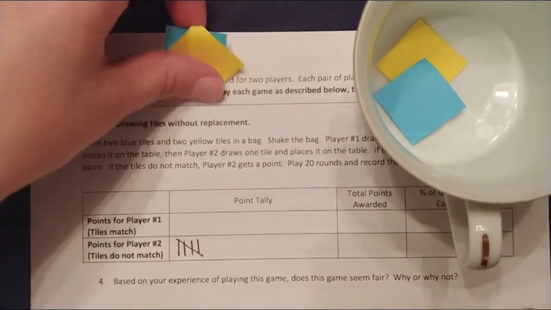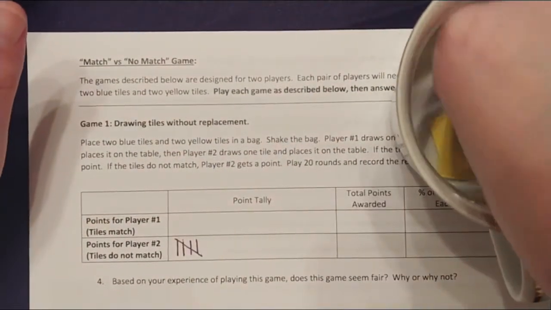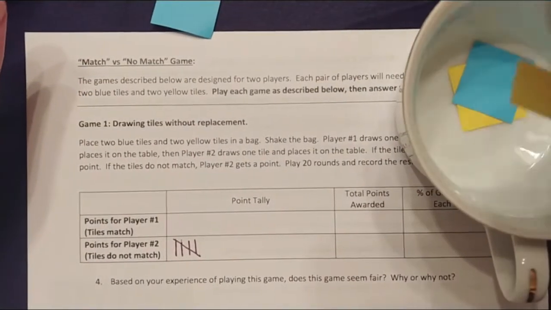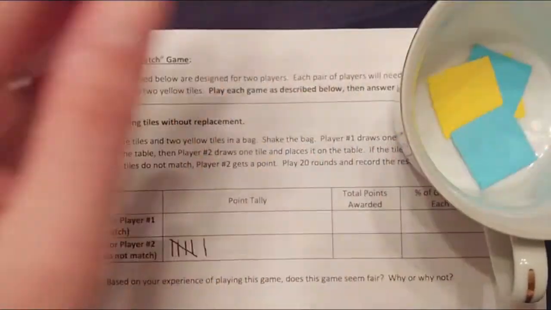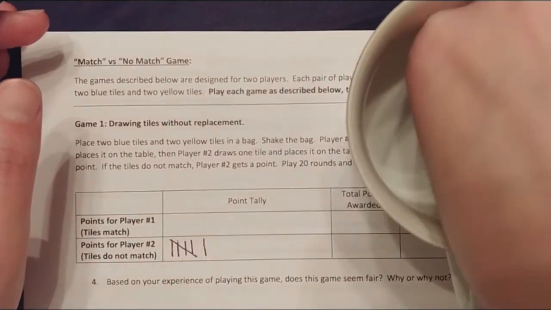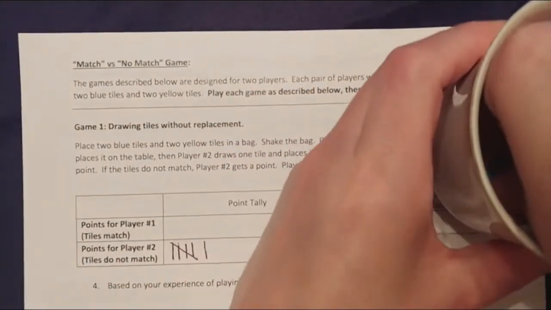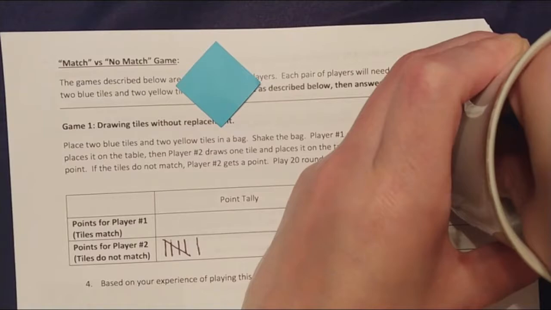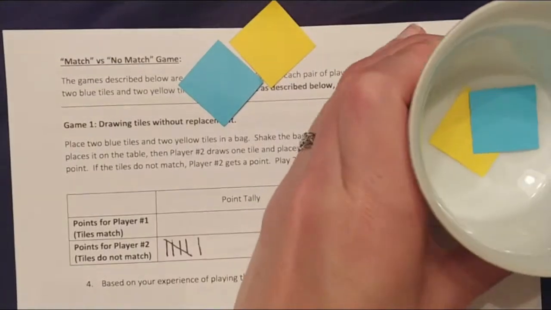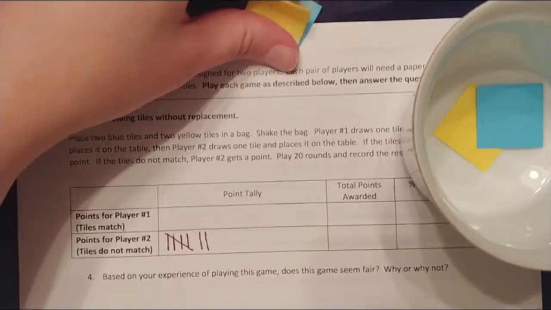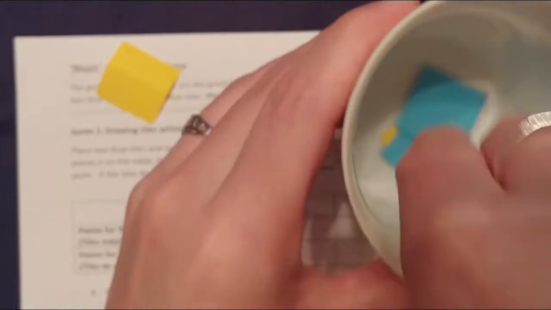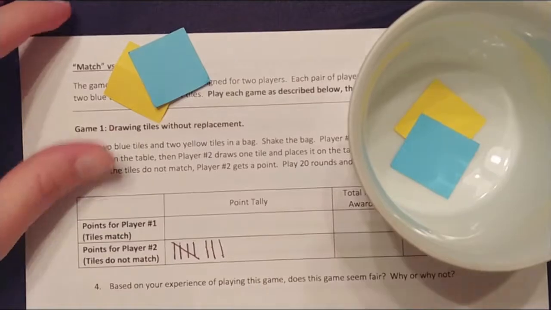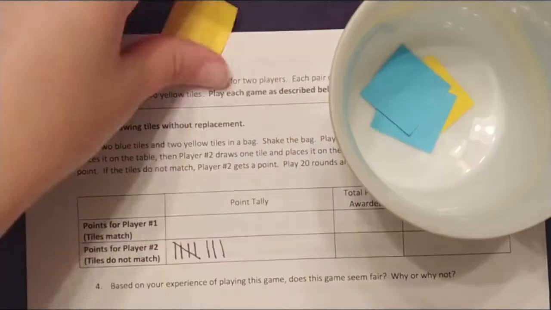Whoa, a lot of times they're not matching. Blue, yellow, don't match again. This is hard to pick up. Blue and yellow. Yellow, blue. Looks like we can't get any matching.